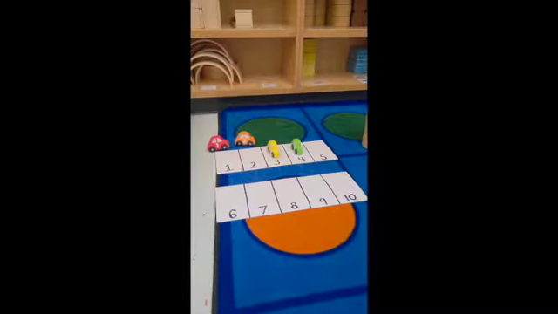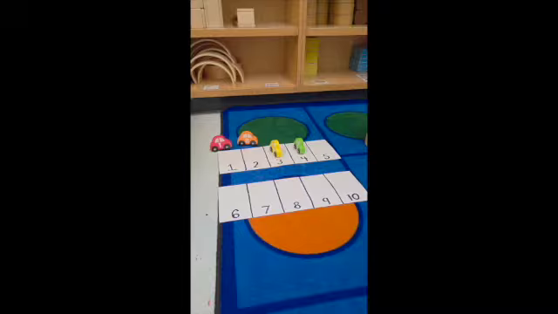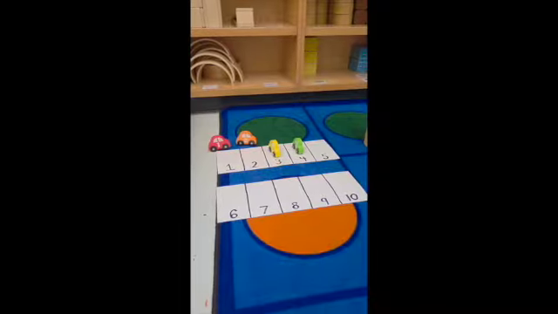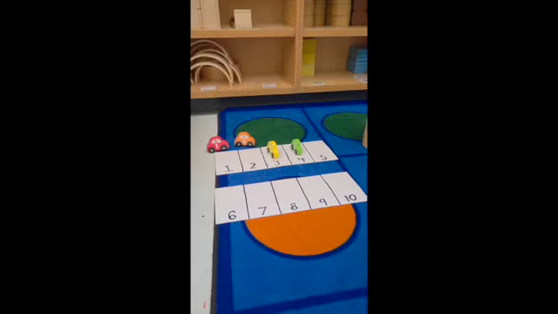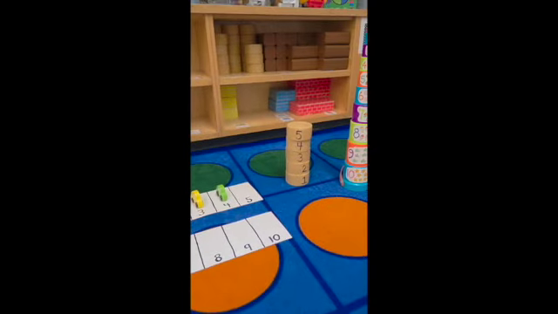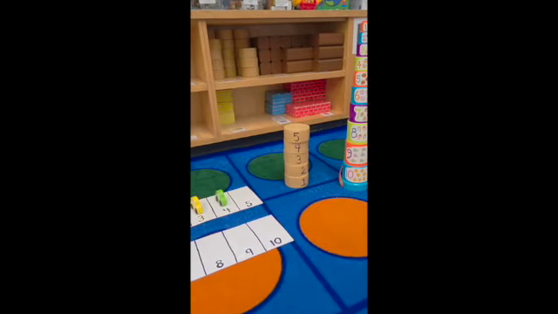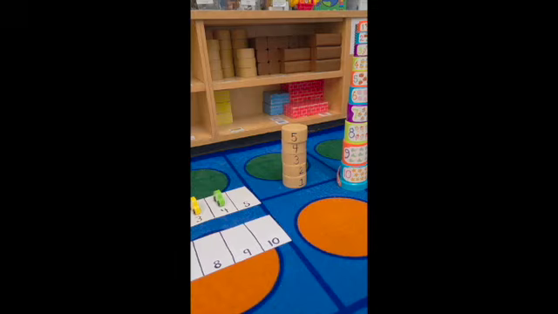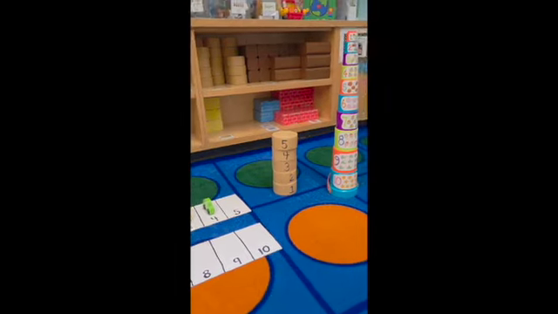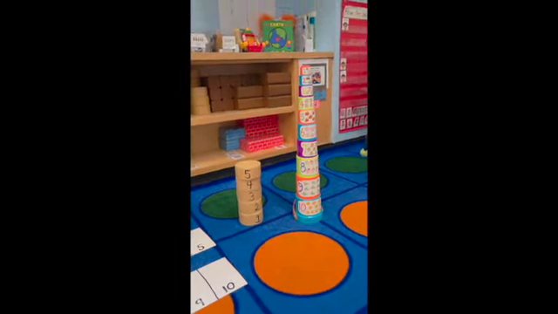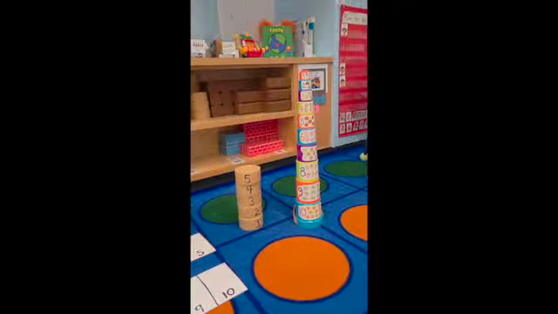Here we are in the block center. For numbers and operations, an easy and inexpensive thing to do is make parking spots for the vehicles and cars you have. The students love matching the numbered cars to the numbered parking spots. I've also written some numbers on some soft foam blocks. This way the kids can stack and order the numbers. You'll also see I have some stacking buckets that also nest into each other.